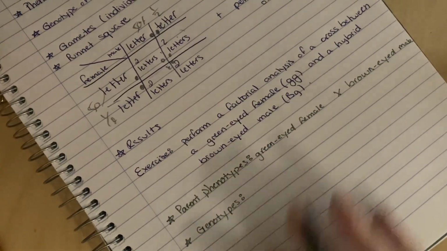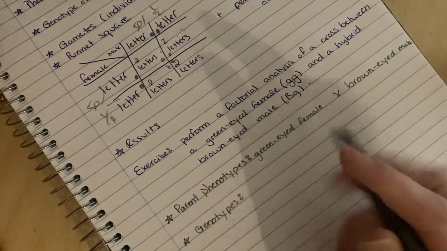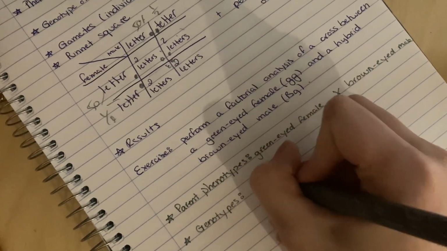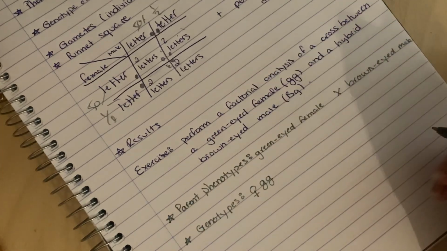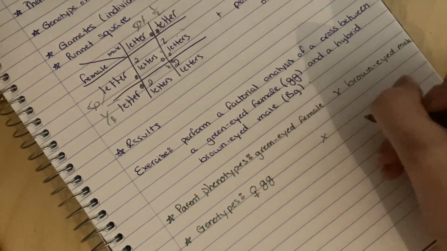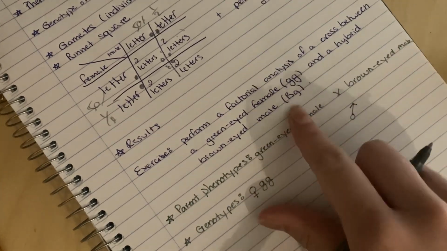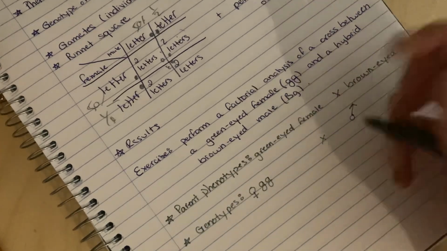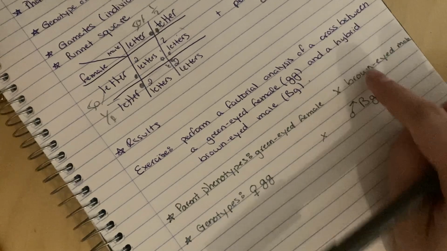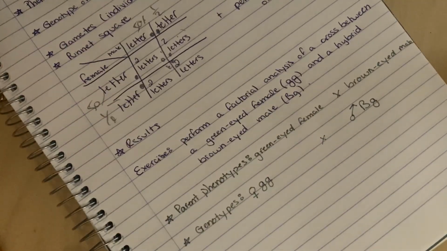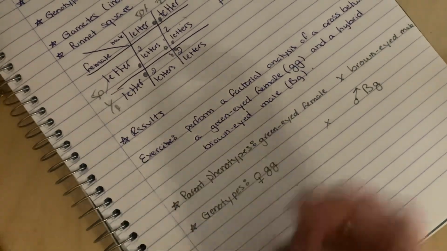Okay, so the green-eyed female that gave it to us is lowercase g, which means green eyes are a recessive gene, and she's female, so you write female, crossed with a male, brown eyes, but he's hybrid, so there's a recessive gene in there too.